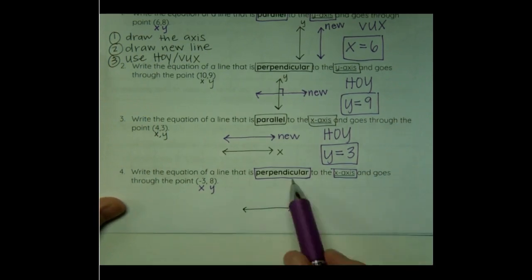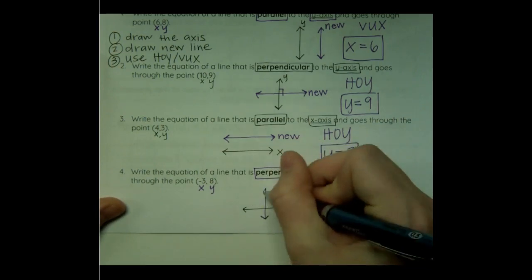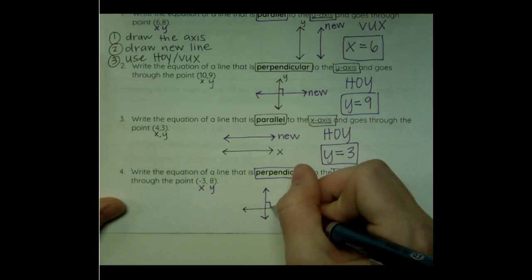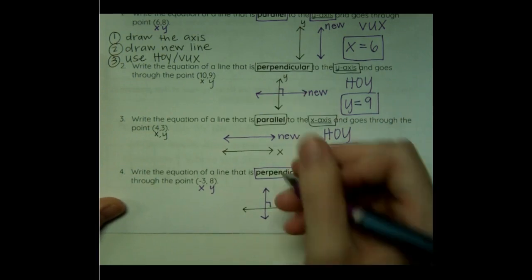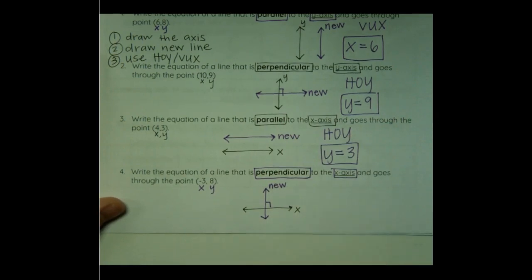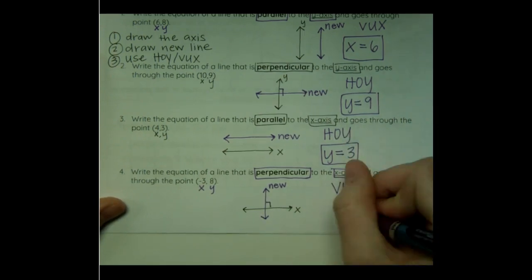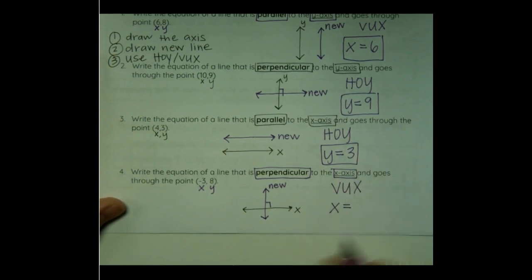Second step is to draw the perpendicular line. Remember, that goes right through my graph. A little right angle. And I'm going to label it new, so I remember. You can also use 2 colors like I've been using. That might be helpful. And then I'm going to write the equation. So this is a vertical line. So I'm going to use VUX. So x equals, and our x value is -3.